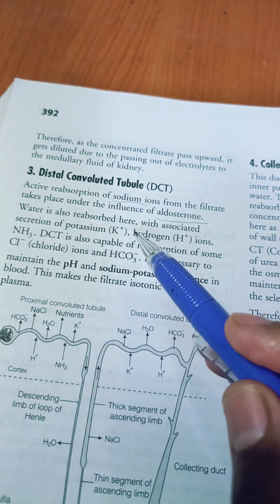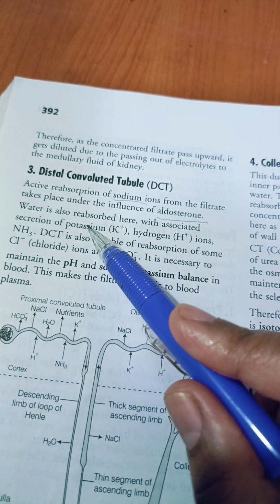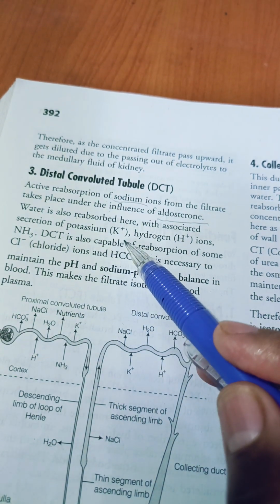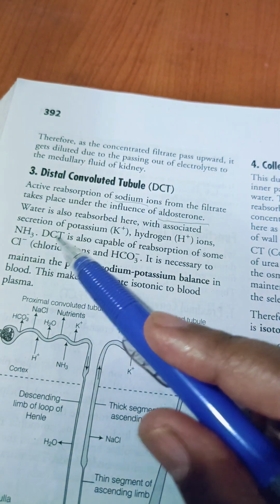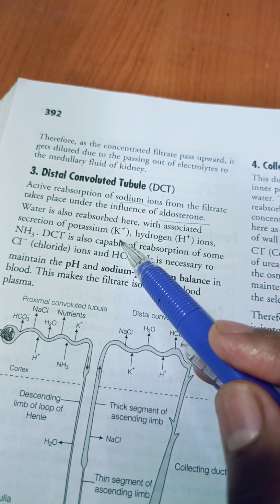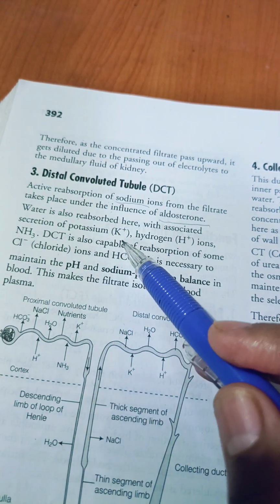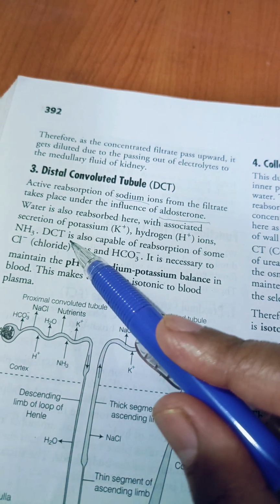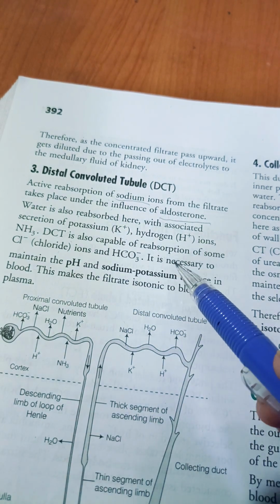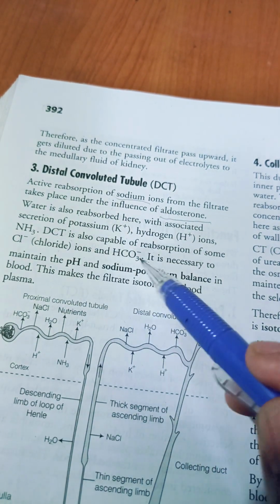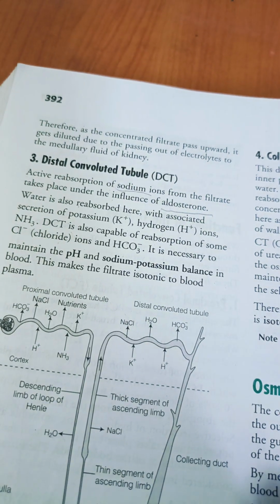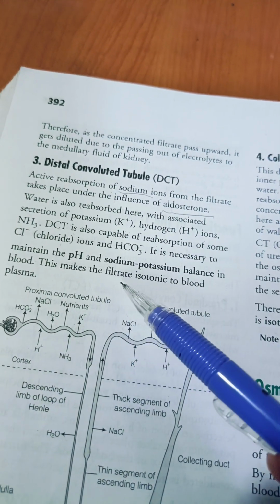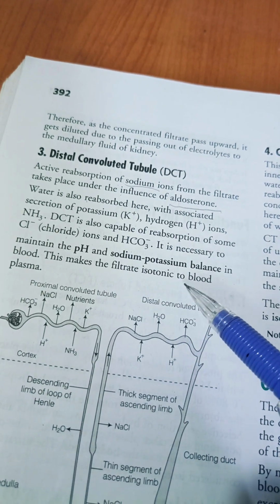Water is also reabsorbed here, with associated secretion of potassium, hydrogen and ammonia, which we don't want. The ions which we don't want, like potassium, hydrogen, ammonia, are given out. The distal convoluted tubule is also capable of reabsorption of some chloride ions and carbonate. It is necessary to maintain the pH and sodium-potassium balance in the blood. This makes the filtrate isotonic to blood plasma.